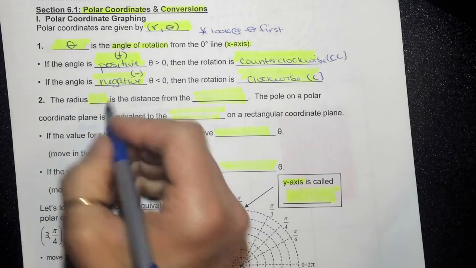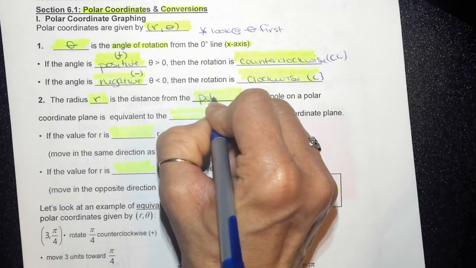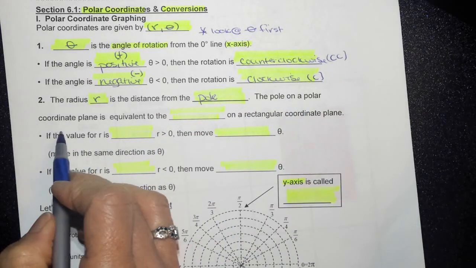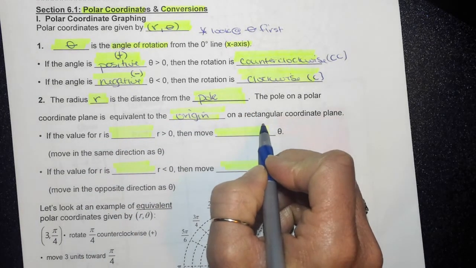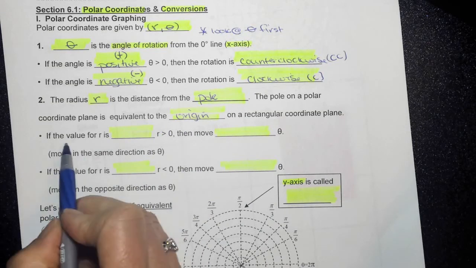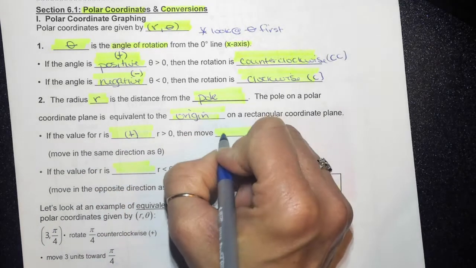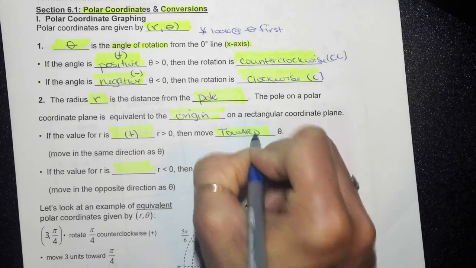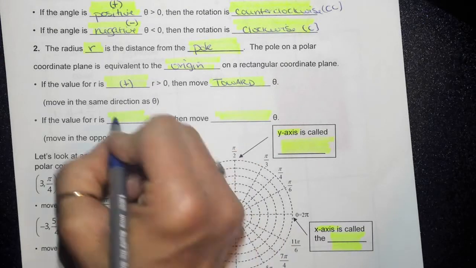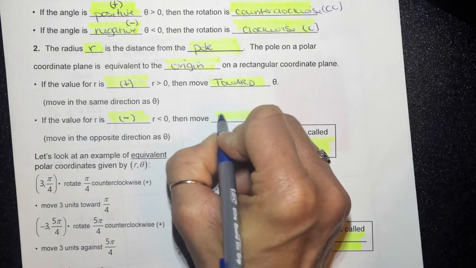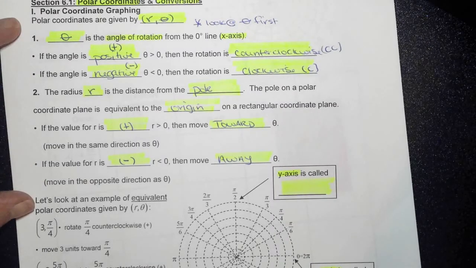Once we look at that, we know where our angle, or theta, is. Then we look at the radius. The radius, r, is the distance from the pole. So what is the pole? The pole on a polar coordinate plane is equivalent to the origin on the rectangular coordinate plane, so it's basically 0, 0. If the value for r is positive, then you move toward the angle, toward theta. If the value for r is negative, then you move away from theta, in the opposite direction. These are some key characteristics that you need to remember.